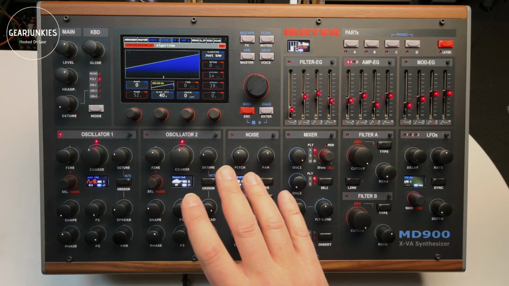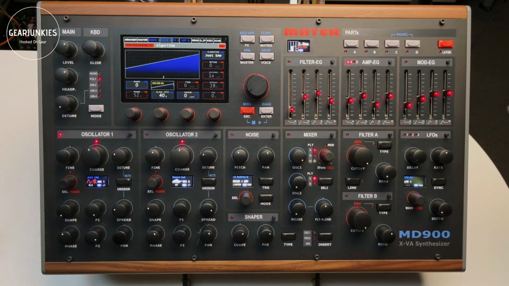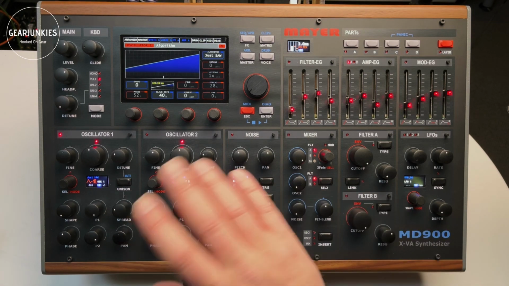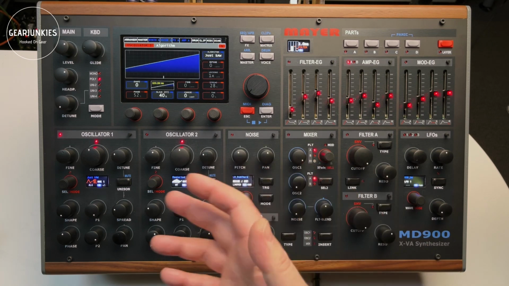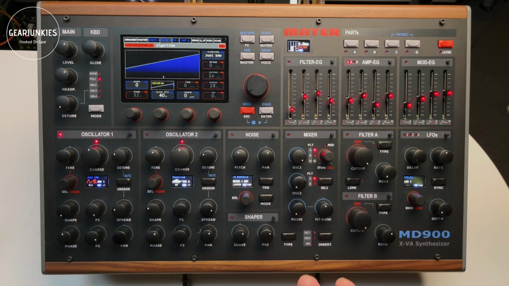And altogether there are 64 oscillators at work simultaneously when all 16 voices are in use. And all of this is completely stereo, which immediately explains why there is a hefty computer in the MD900.